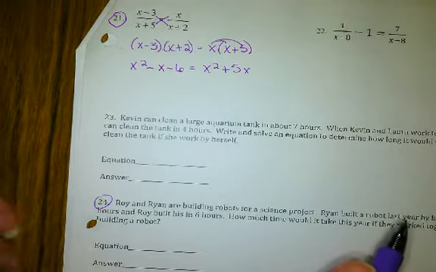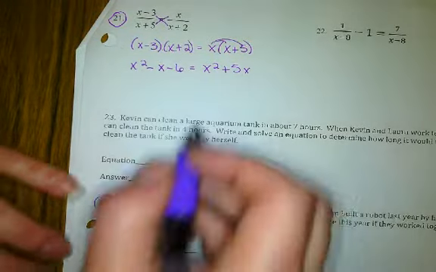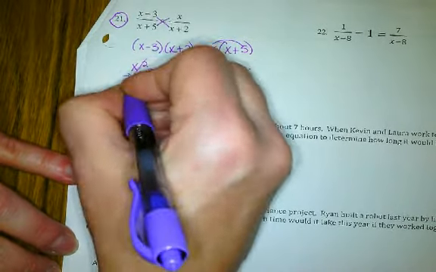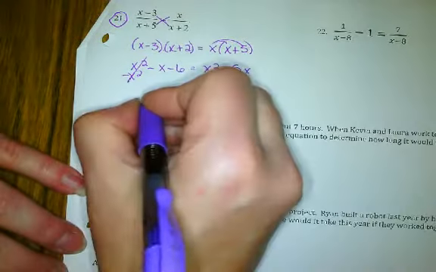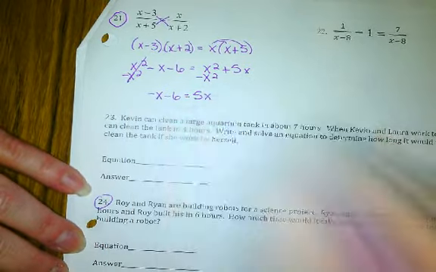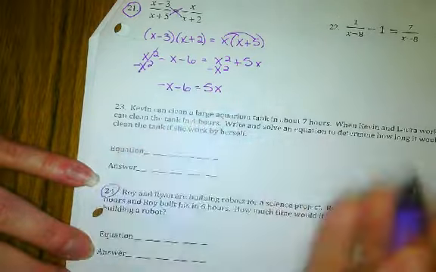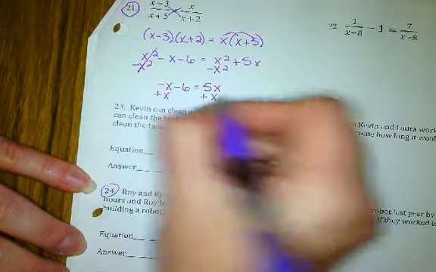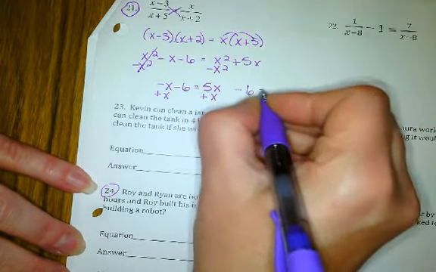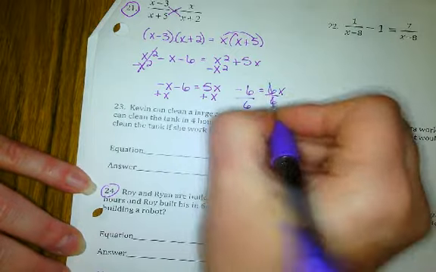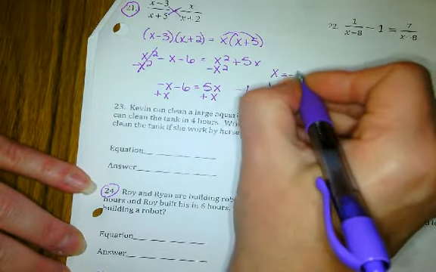Okay, so now I'm going to start solving for x. So I notice if I move this over, that actually cancels out the x squareds. So now I don't really need to worry so much about factoring. So now I'm just going to start solving for x. So I'm going to add the x over here. So that gives me negative 6 equals 6x. And if I divide that, I get x equals negative 1.